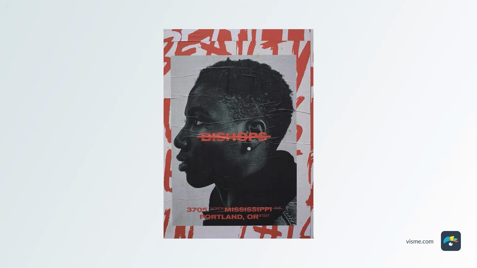Finally, this poster design uses text in the background in a way that creates texture. You can't read what the text says, but it gives the design more depth than it would otherwise with a simple white background.